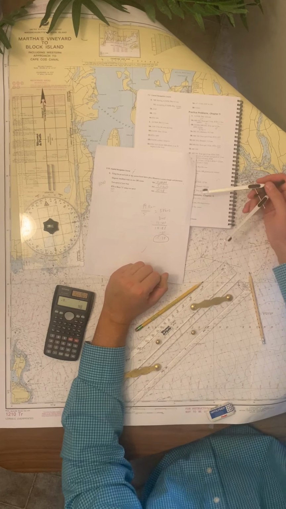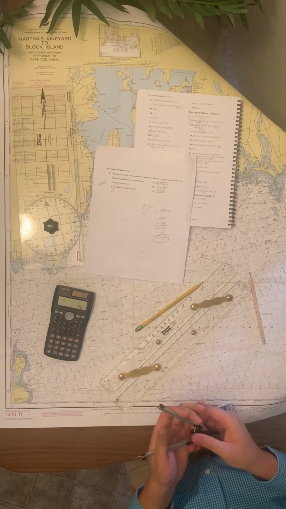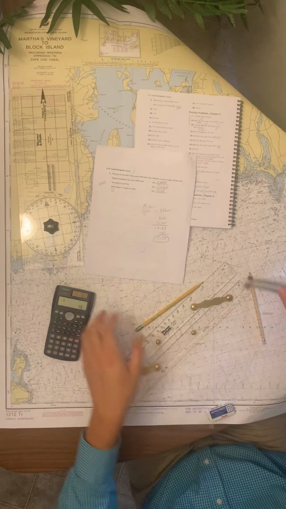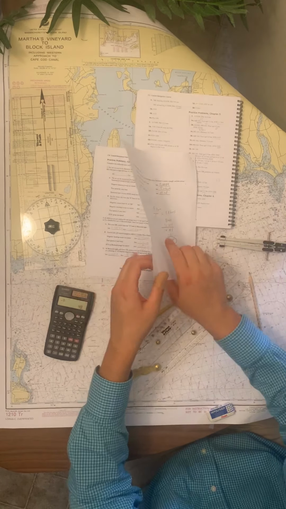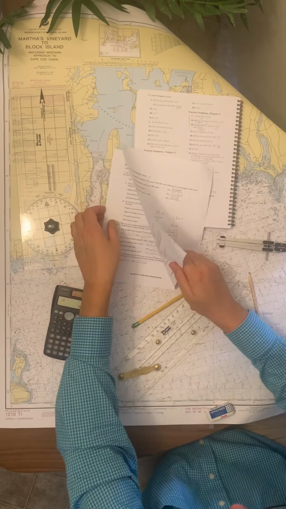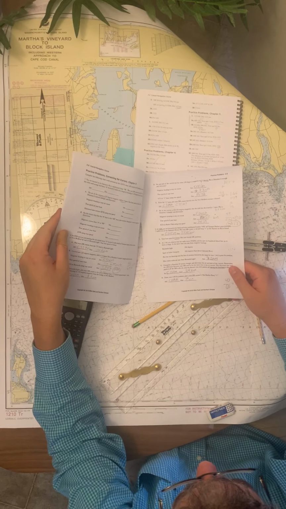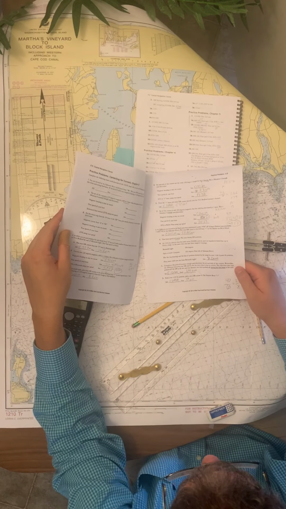All right, well, hopefully this helped you with your navigation and gives you an idea of how to do one of the more complicated problems, which is that type 2 set and drift problem, or what they say is situation 2 current triangle.